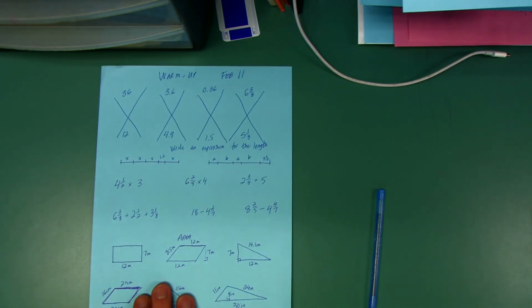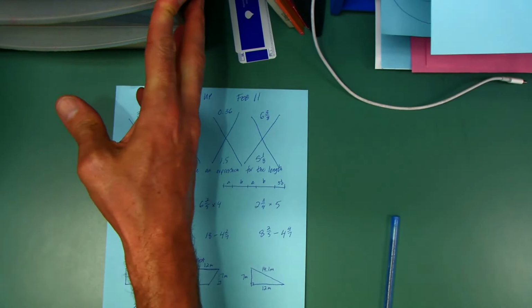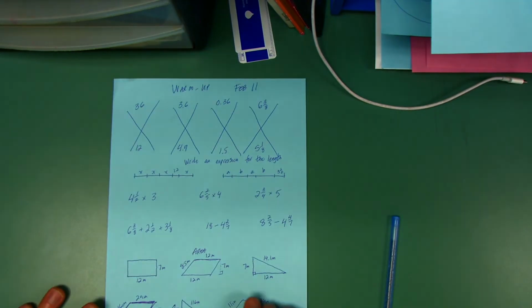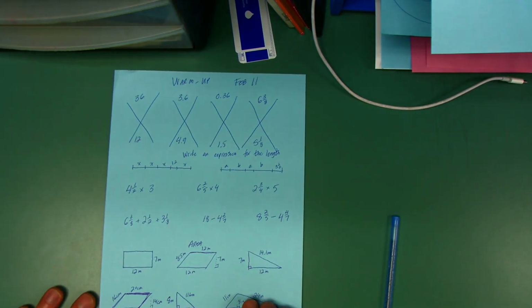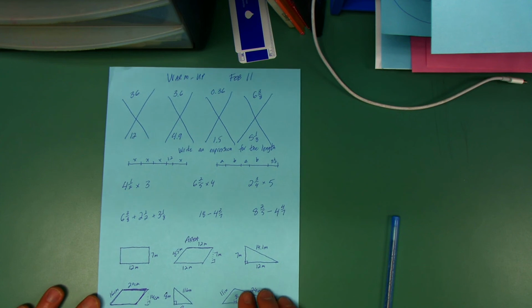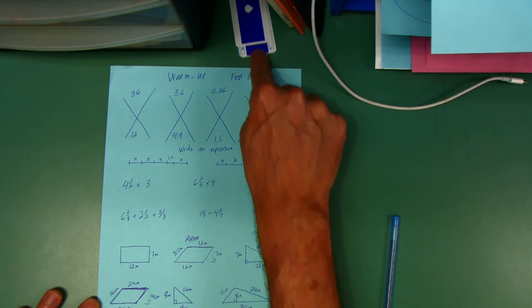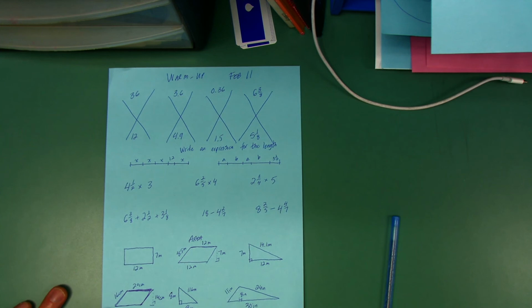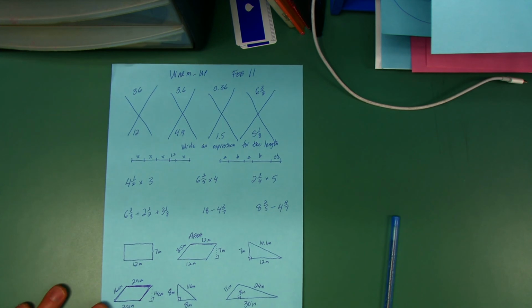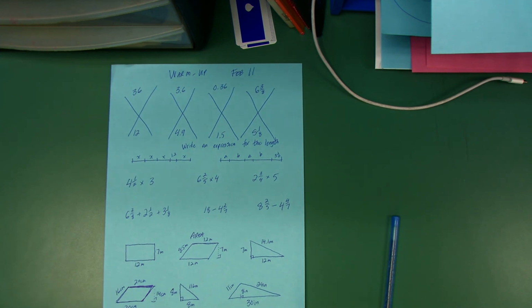Why Thursday, Friday thing? Yeah, you work really hard on this warm up. You pay attention and learn how to get the area of a parallelogram and a triangle. And I will okay you taking tomorrow off. And if you do all your homework, get it done by 3 o'clock, I'll okay you taking Monday off. You can tell Mr. Williams I said so. Okay? All right, work hard.